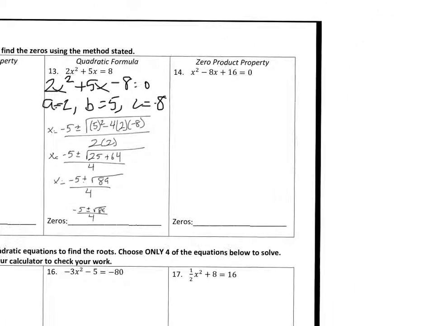Zero product property. Well, the only way to get the zero product property is if we factor. So what are two numbers that multiply to 16 and add to negative 8? Well, if it's got to multiply to a positive, it's got to be negative, negative, or positive, positive, but it adds to a negative, so it's got to be negative, negative. I'm going to go negative 4 on this one. So x minus 4 equals 0. Multiply to positive 16, add to negative 8.